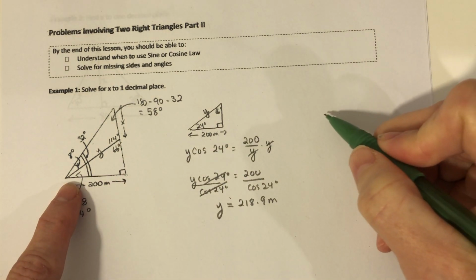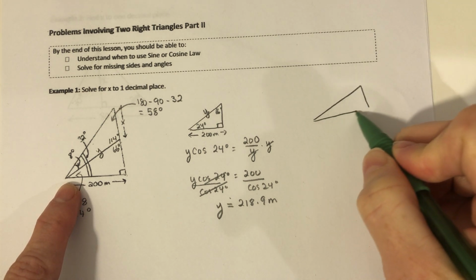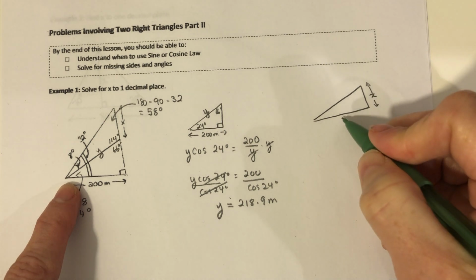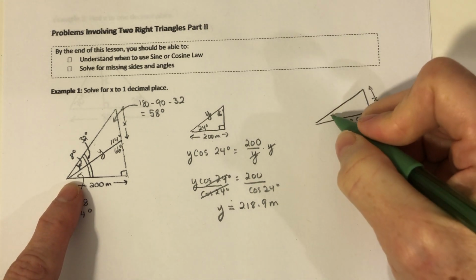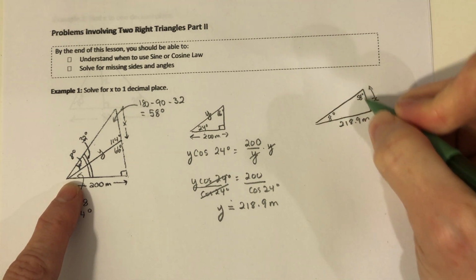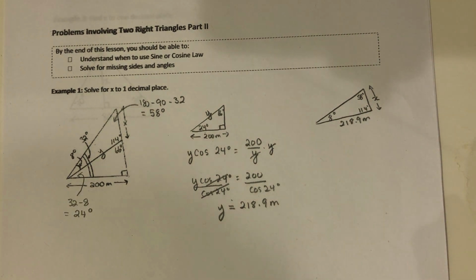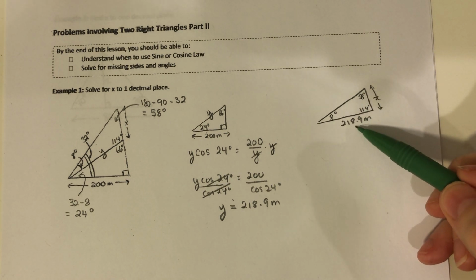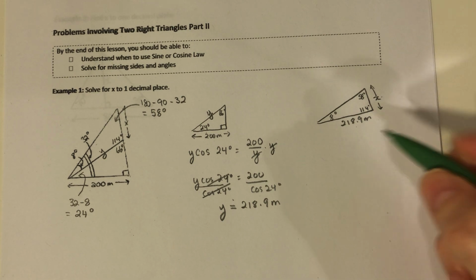So if we think about the top triangle now, we have this being x. We know this y is 218.9 now. We know this angle here is 8 degrees. We know this is 58 degrees. And we know this is 114 degrees. So notice what we have now. We have an angle and an opposite side, an angle, and we need the opposite side. So we can now use the sine law.